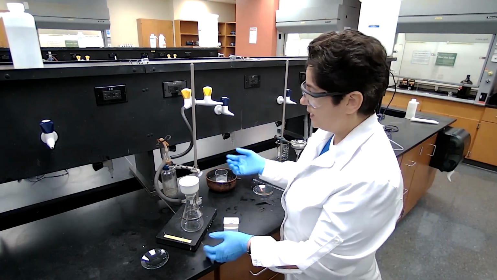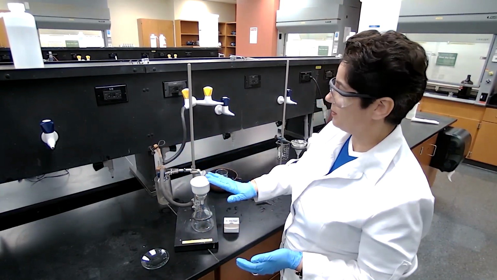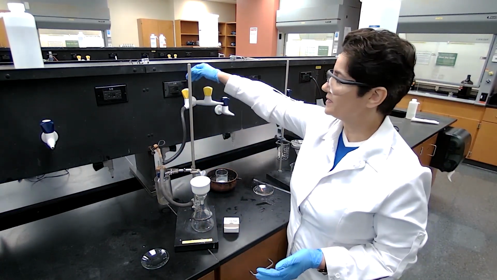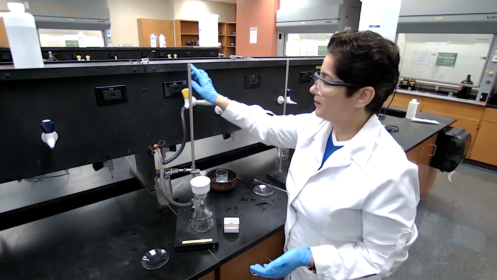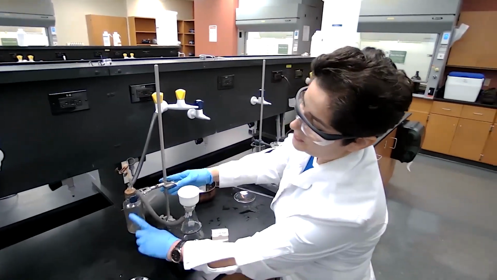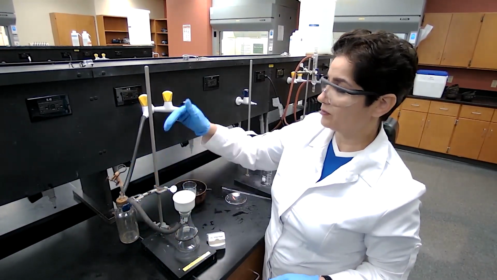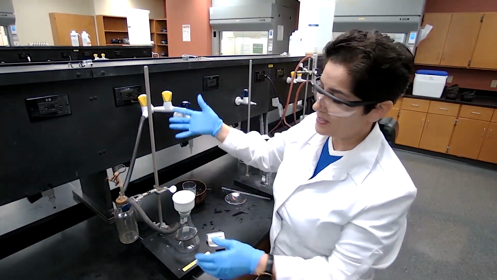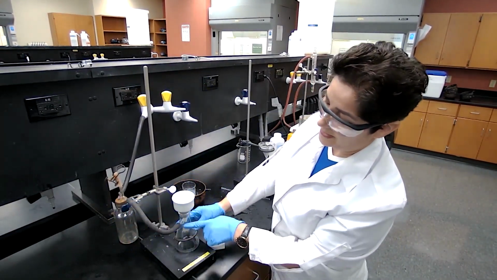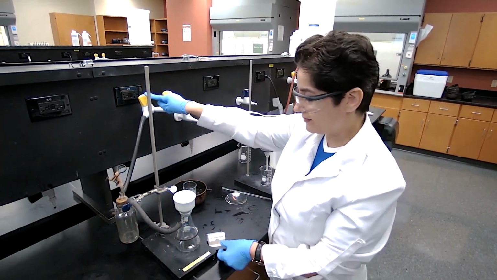For that, we first want to connect the vacuum filtration apparatus, the Buchner funnel, to the vacuum system. This is the vacuum valve. We want to place a trap. The purpose of the trap here is to make sure that no liquid goes into the vacuum system. When you have a trap, you connect one of the hoses to the vacuum flask and the other hose to the vacuum valve.